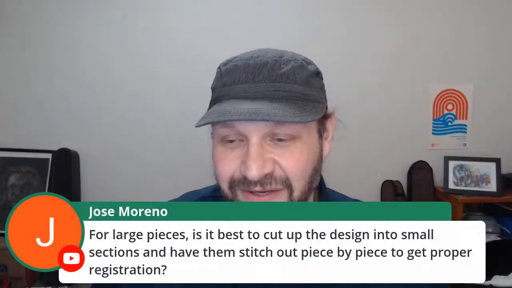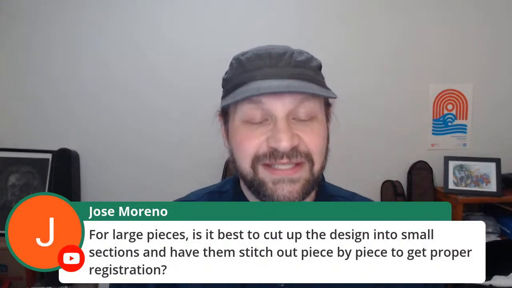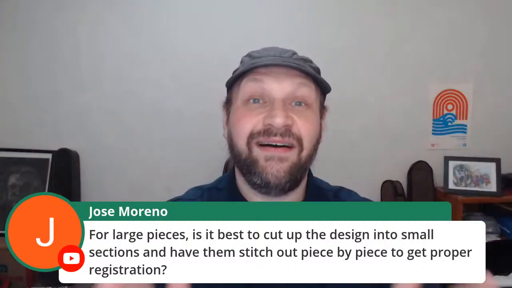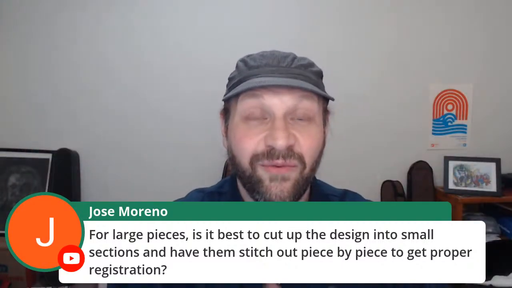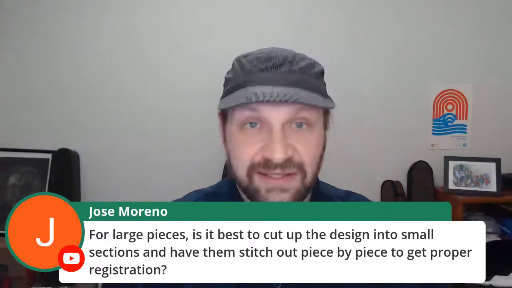Last couple pieces here go ahead with Jose. For large pieces, it's better to cut up the design into small sections, have them stitch out piece by piece to get proper registration. Big question. Depends on the garment you're working on, depends on the design. I will say I've worked on really large jacket backs where they were shifting enough that I absolutely did this.